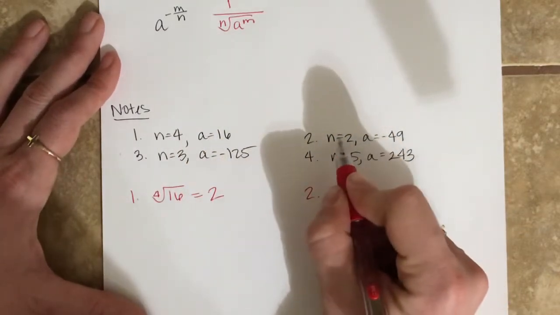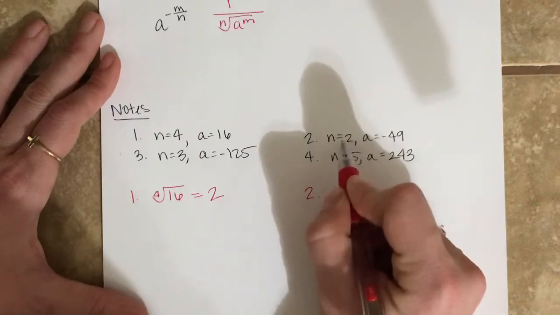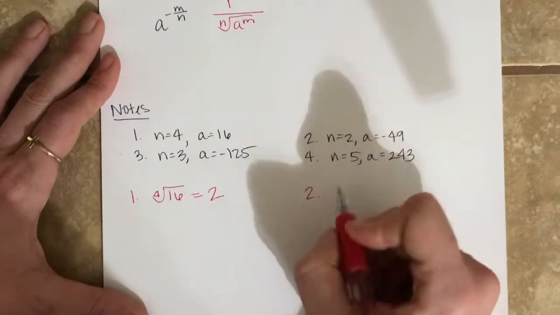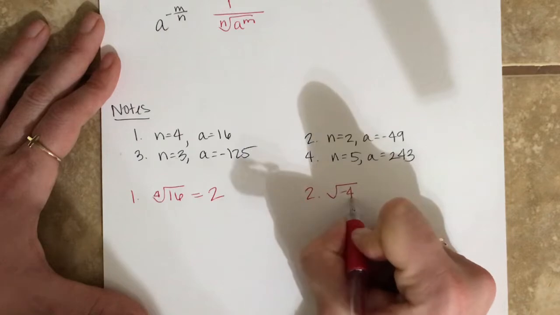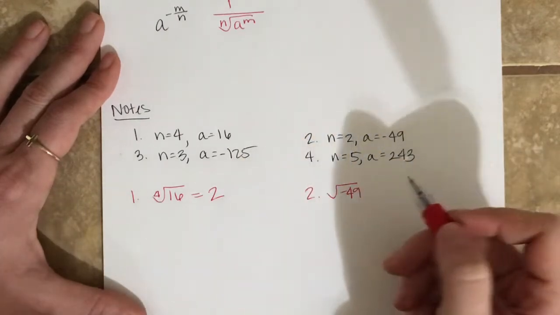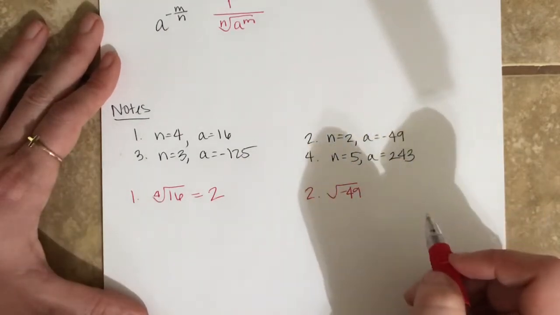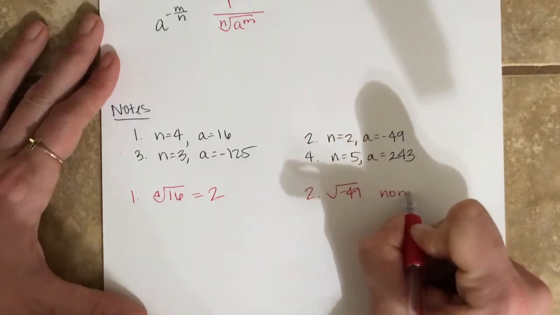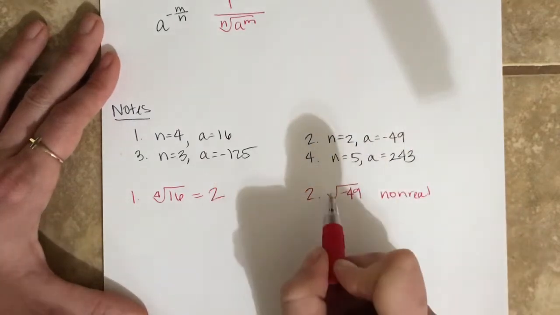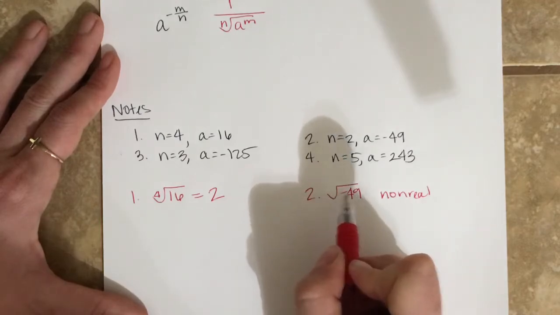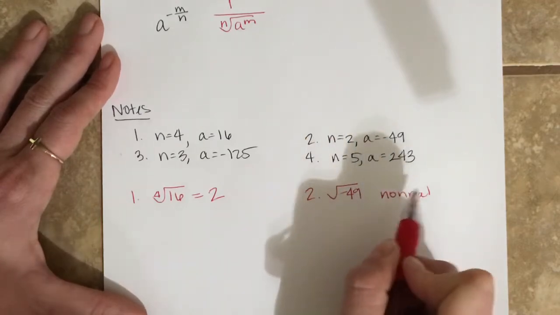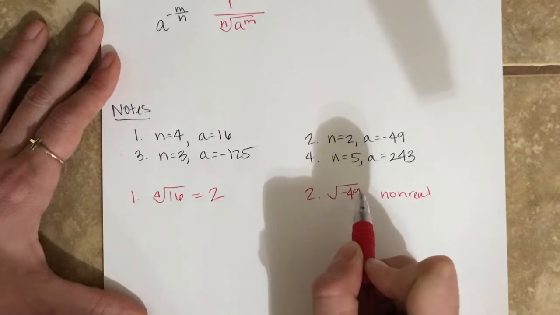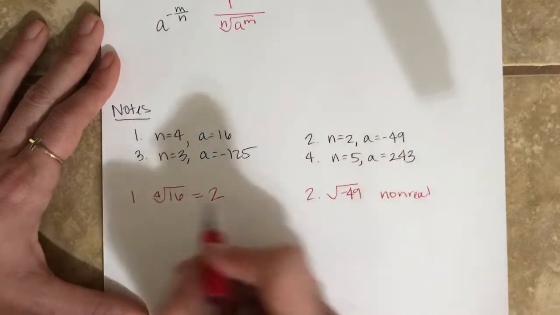Second problem, this is asking for the square root of -49. Well, we're not going to consider imaginary numbers in this chapter, so this is non-real. And in fact, any even root of a negative number is going to be non-real. 4th root of -49 would be non-real.